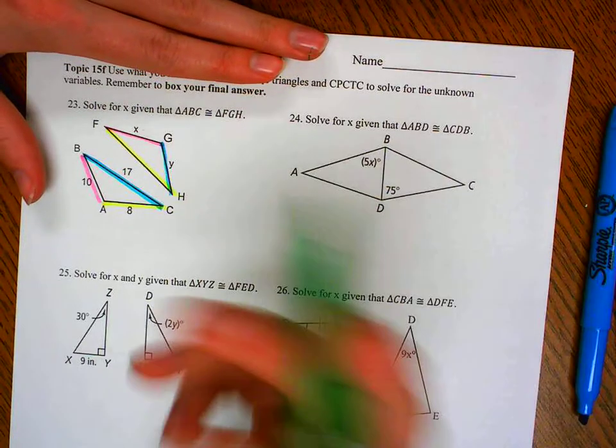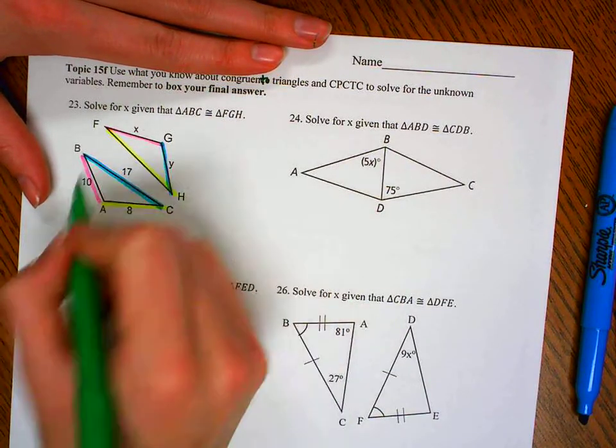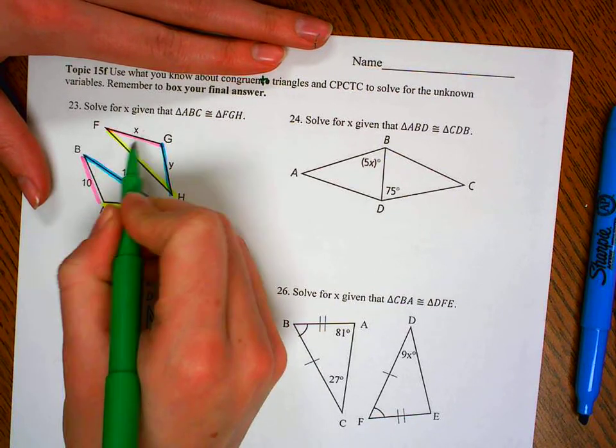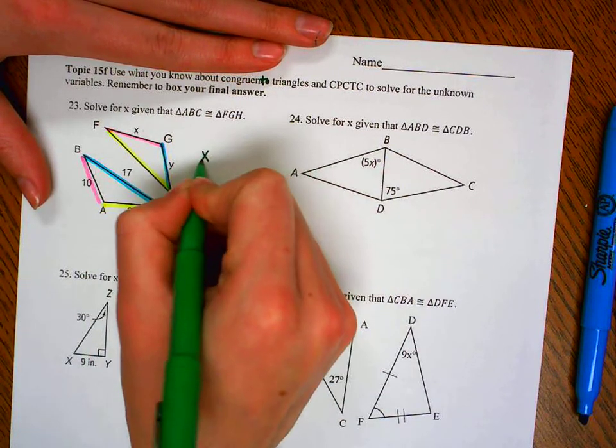So, let's set some things equal. So the pinks will be equal, the yellows will be equal, and the blues will be equal. Well, the pink, we have x and 10, so that means x is just going to equal 10.